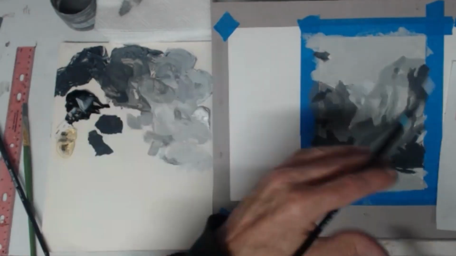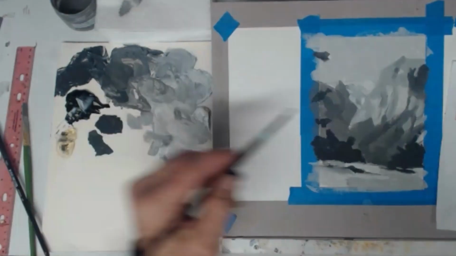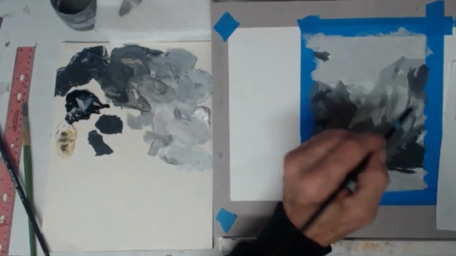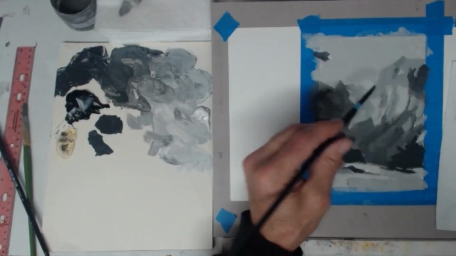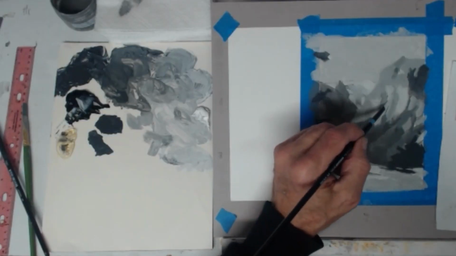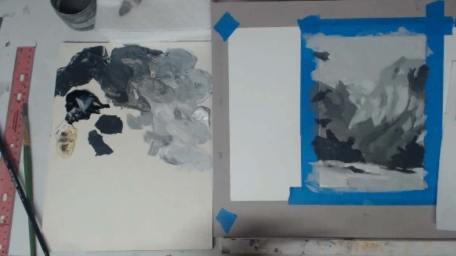Okay, everything, think of shapes. And that's why these flat brushes are pretty good, because if you want to get a little bit more of a crisp edge shape to start with, it's a really good way to do it.